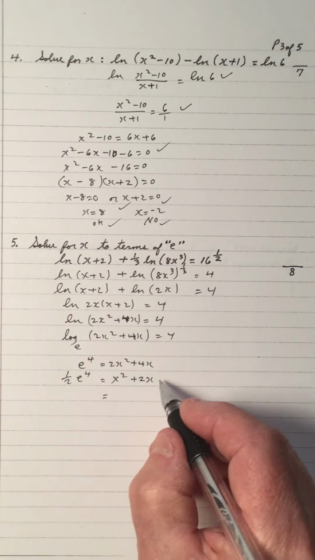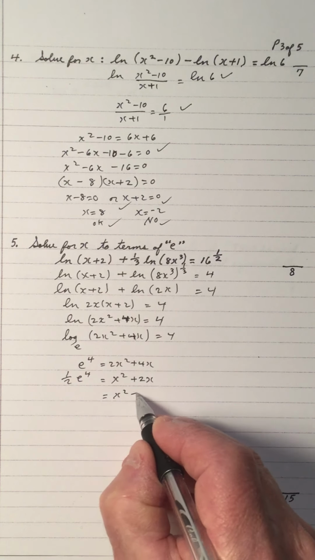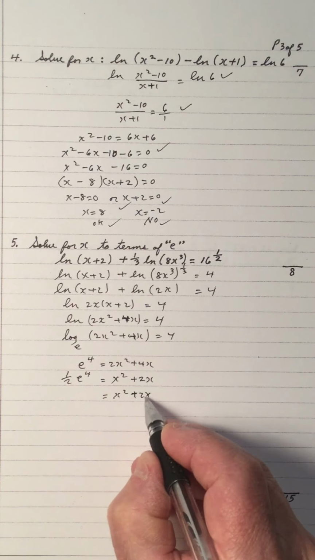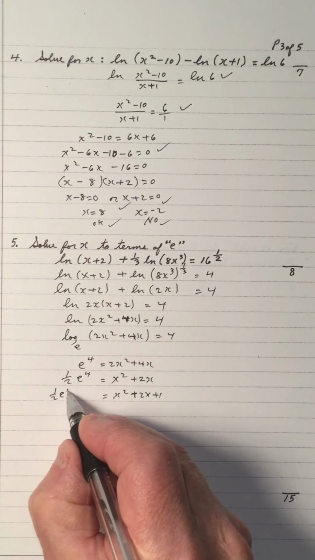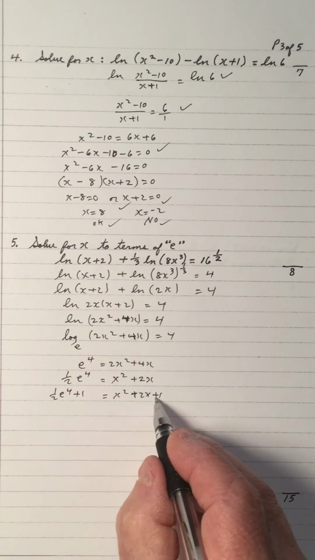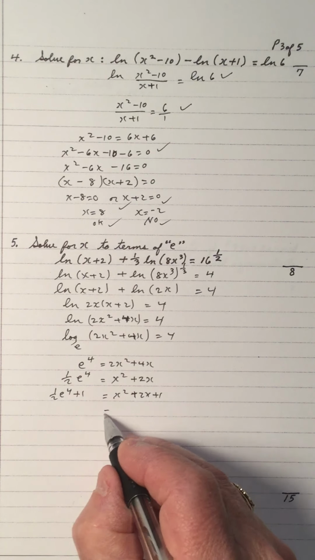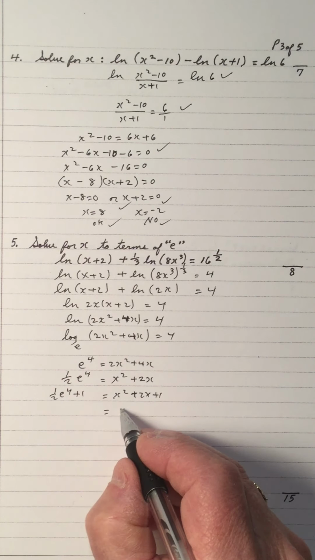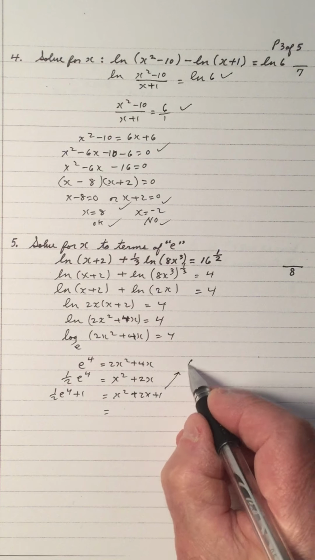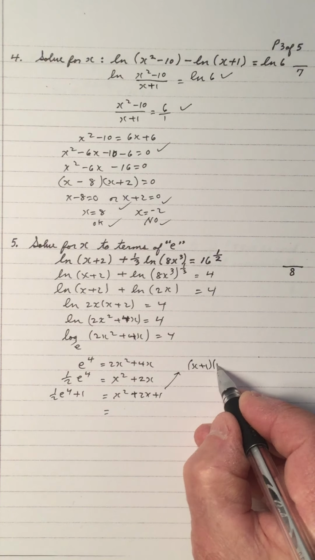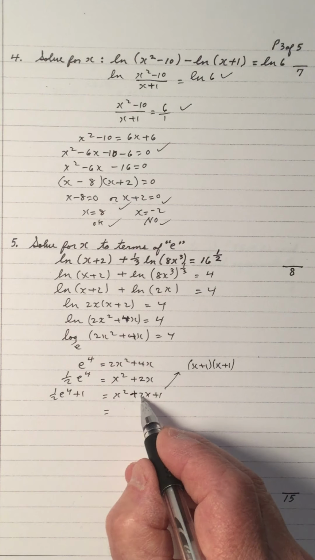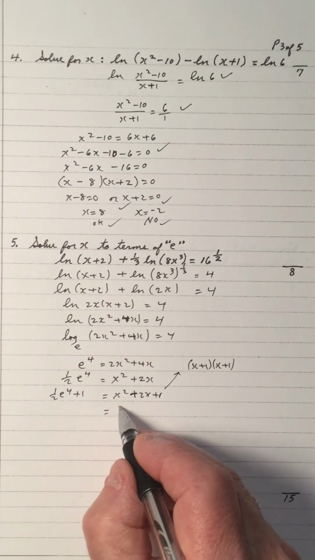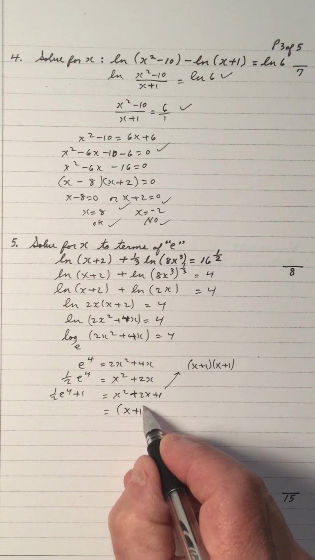But what we're going to do is complete the square. So a half of 2 is 1, 1 squared is 1. So we'll add 1 to each side. That makes this a perfect square trinomial, whose factorization is x plus 1 times x plus 1. So by taking a half of the middle term and squaring it, we made it a perfect square trinomial, so that means it's x plus 1 all squared.